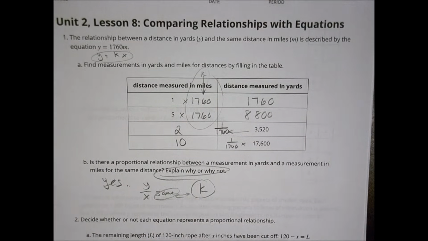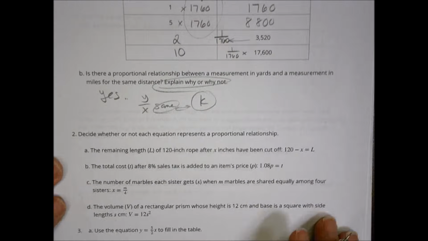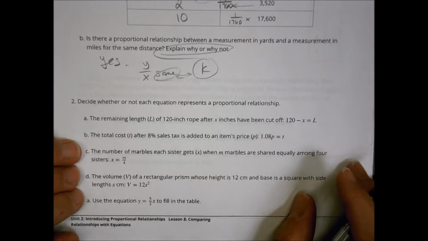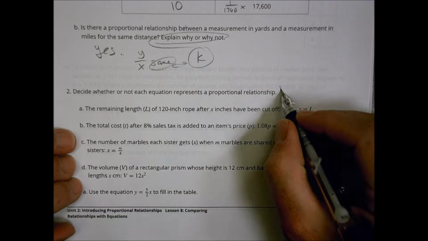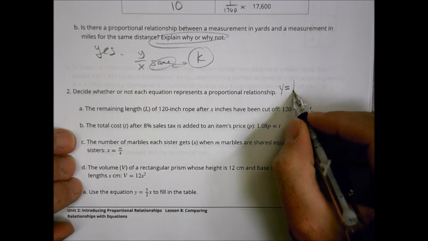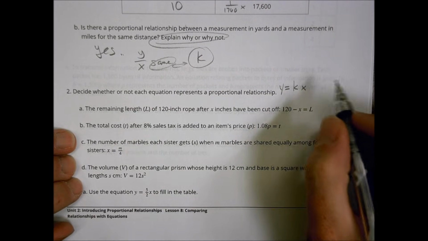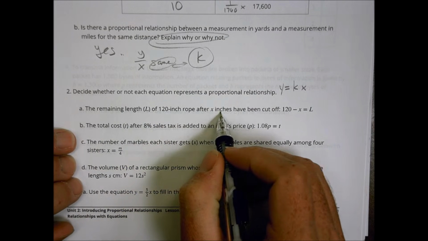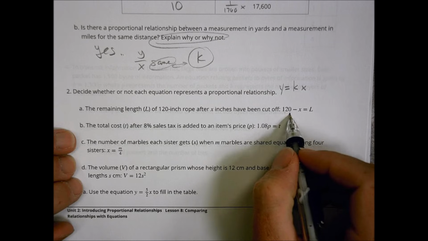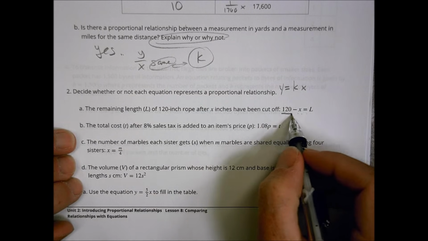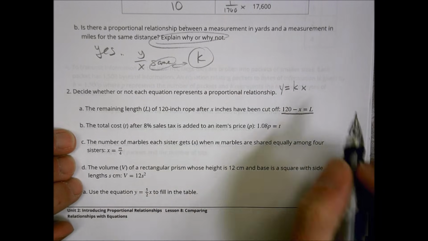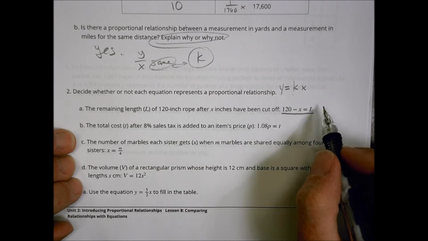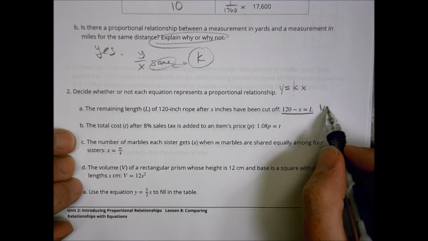Number 2, decide whether or not each equation represents a proportional relationship. Our key thing today was saying it needs to be in the form y equals kx. So here, the remaining length of a 120-inch rope after x inches have been cut off is 120 minus x equals L. 120 minus x equals L. Does that match our proportional relationship equation? It does not. So we would say nope for that one.